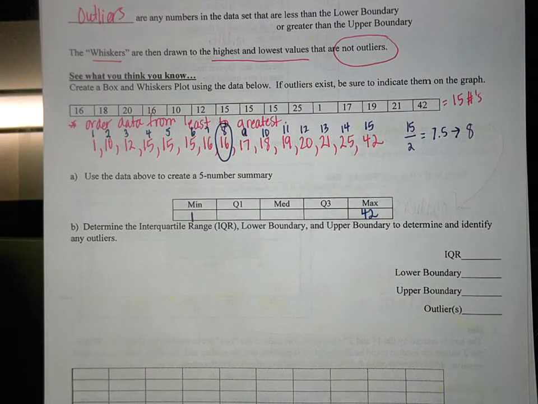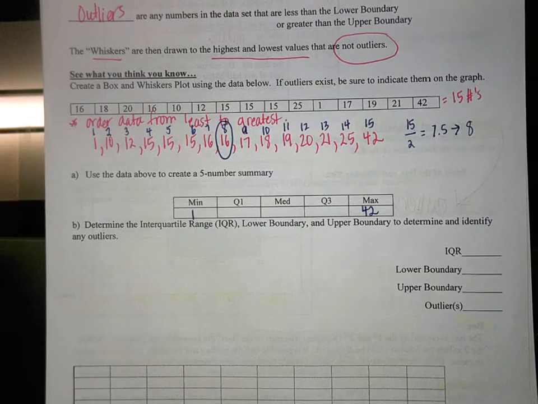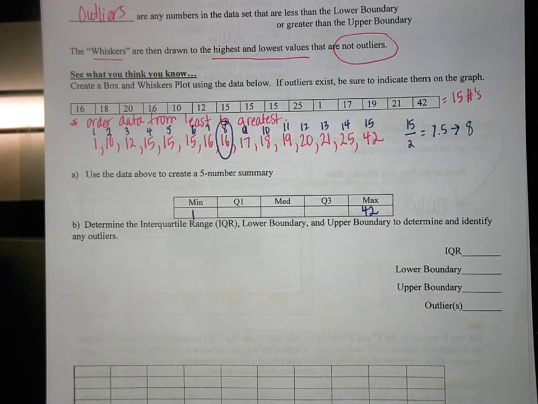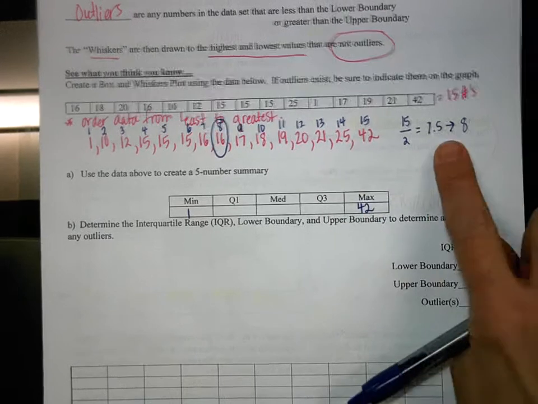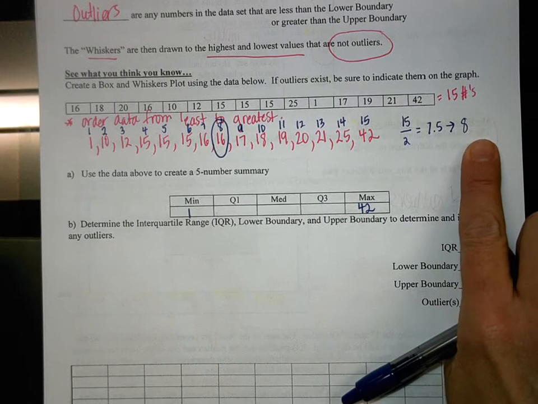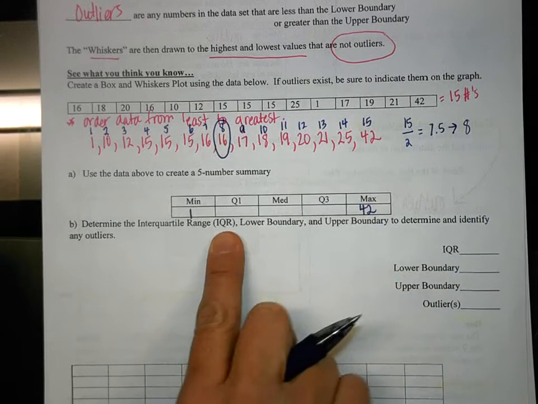Okay, are we okay here? Yes, and you could do it that way. Somebody was just saying, couldn't you just keep counting in like this? You could do that, but sometimes you will have data that's, like I said, 128 or 127 long, and you would not want to do that. That would take way too long. Wait, so you always divide by 2? Yes, divide by however many numbers you have, divide by 2, and then you always round up to the next number. And so the 8th number is my median.